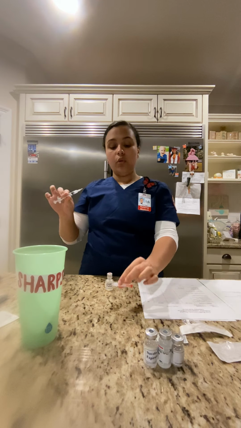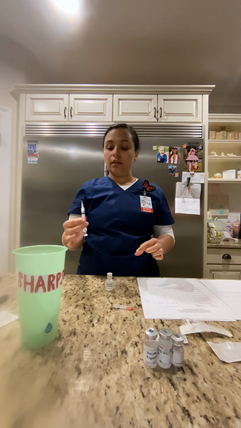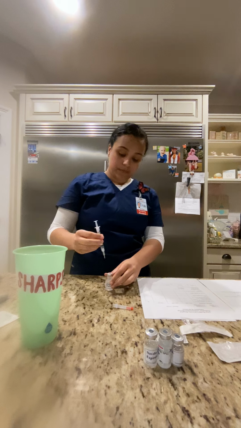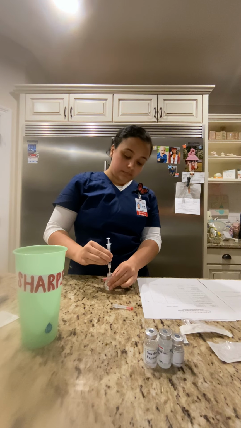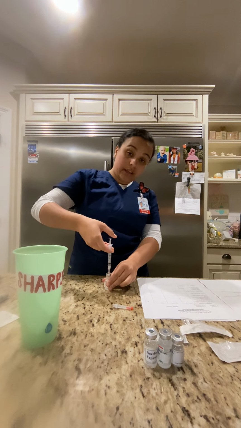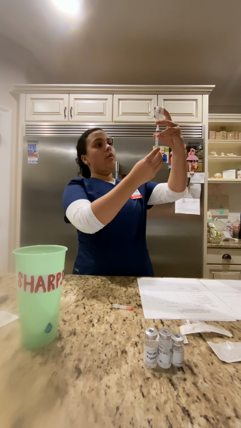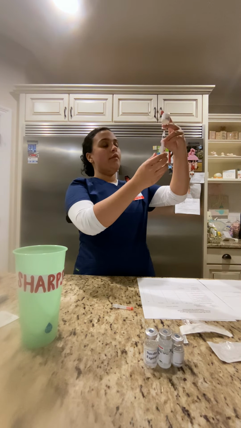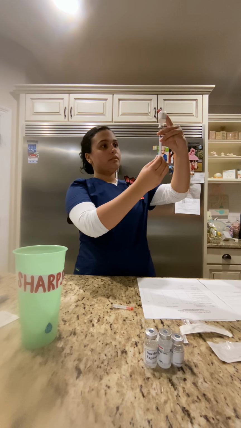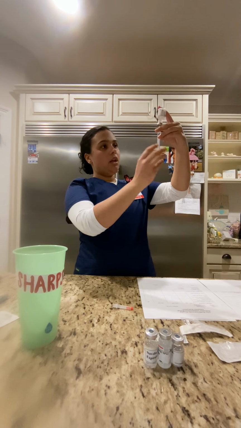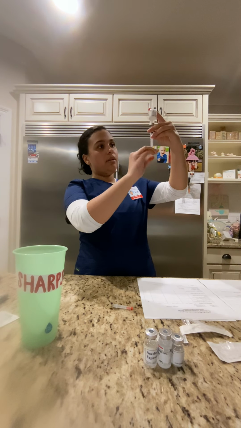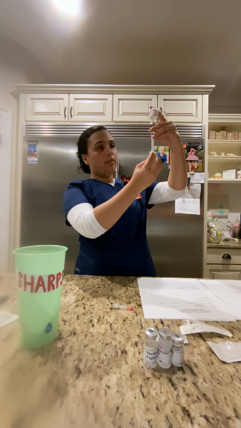Okay. So now I'm going to uncap. I'm going to put my cap down. So now I'm going to draw my medication. So I'm going to insert, and I'm going to push that air in. And now I'm going to draw my medication, 0.5 milliliters. And I may have to do this a couple times to get rid of any air bubbles. We don't want any air bubbles.